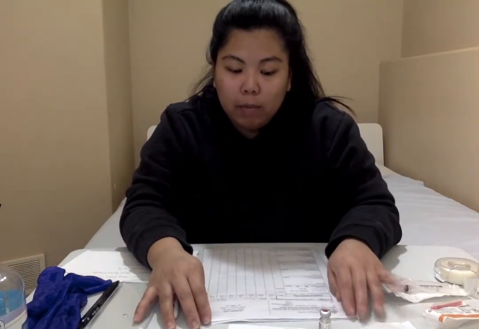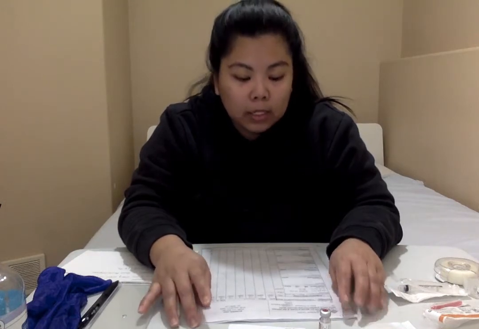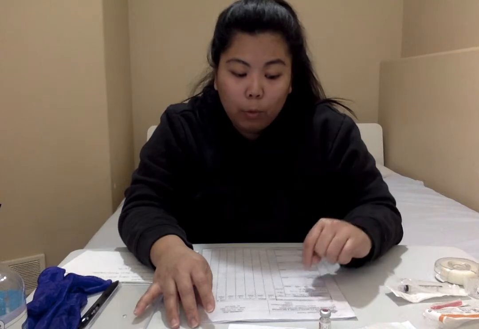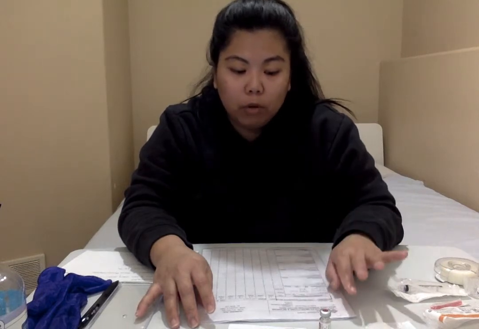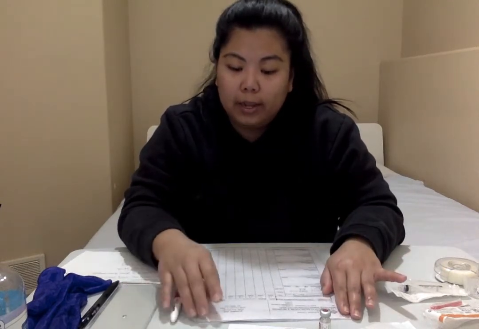So this is usually done by comparing the MAR against the prescriber's order, but since there's already two initials on our MAR, one by the transcriber and one by a nurse, we can rely on the MAR for its accuracy. Also, I've looked into my patient's chart.